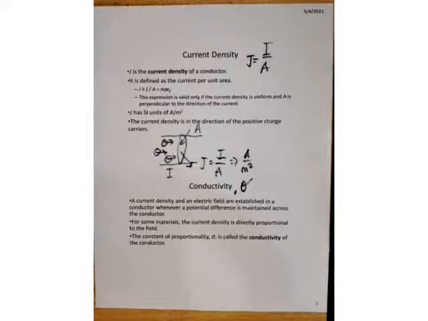Ayan. The current density and the electric field are established in a conductor whenever a potential difference is maintained across a conductor. Pag sinabi nating potential difference, class, that is what we call voltage. Okay, voltage is potential difference. A difference in potential. So that's our voltage. So for some materials, the current density is directly proportional to the field. So the constant of proportionality is, ayan.